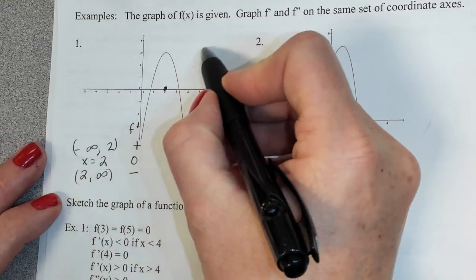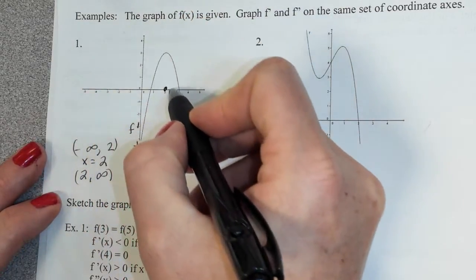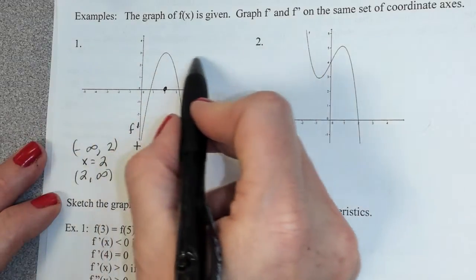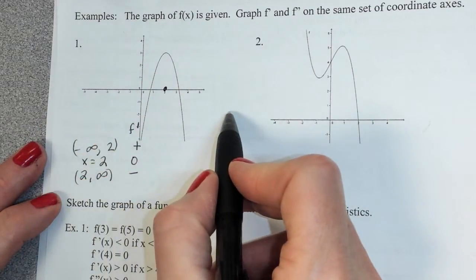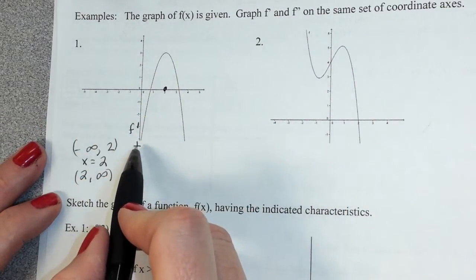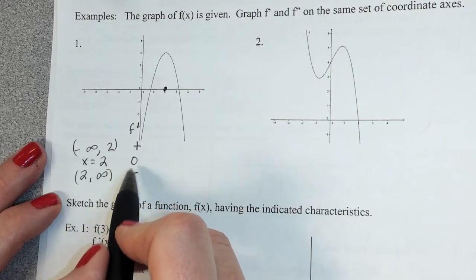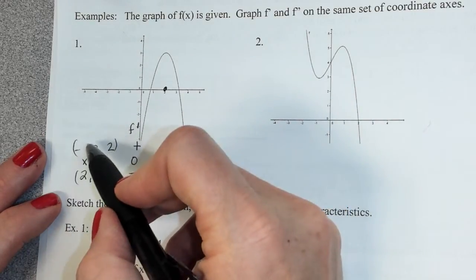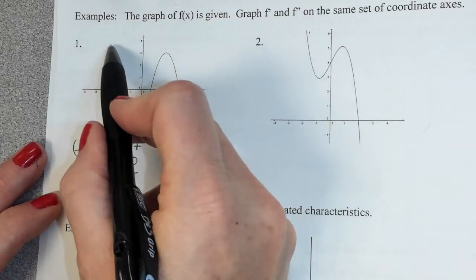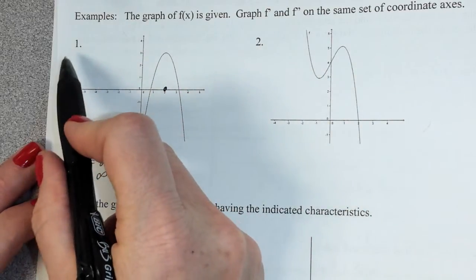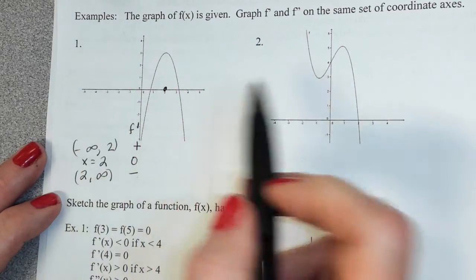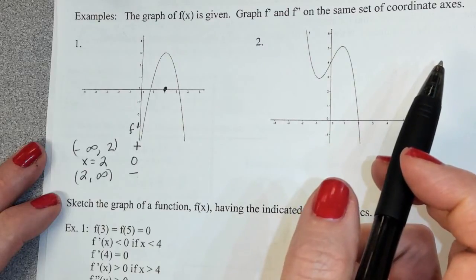Which would it have to be? Is it going to be A, B, C, or D? Which one is going to have positive y values, then 0, then negative? I'll go through them again. A, B, C, D. What do you guys think?